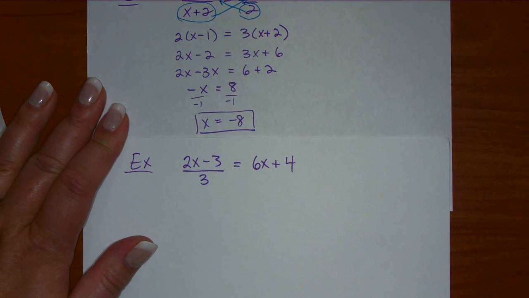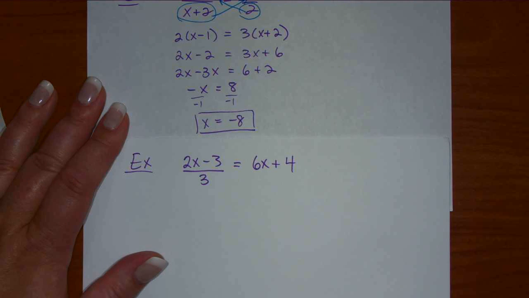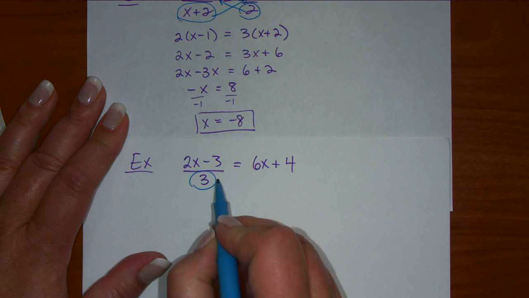Okay, so you set up the next line. You cross multiply. Just the 3, because there's only one fraction.